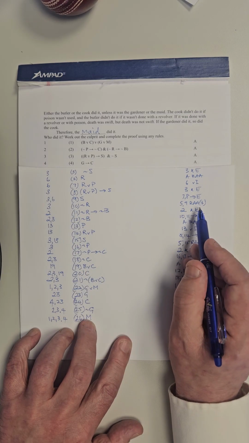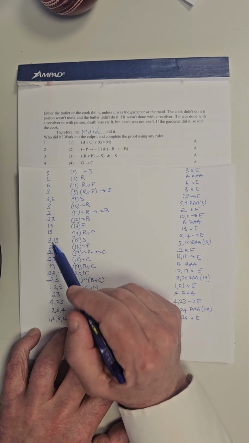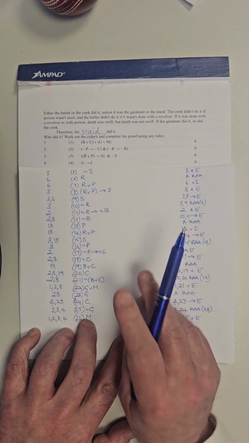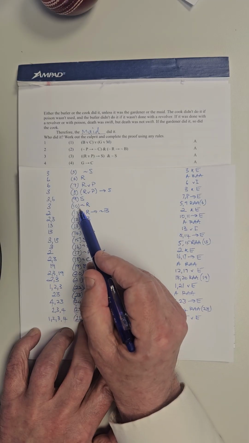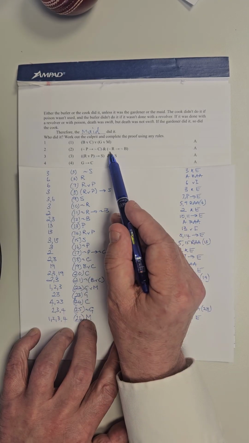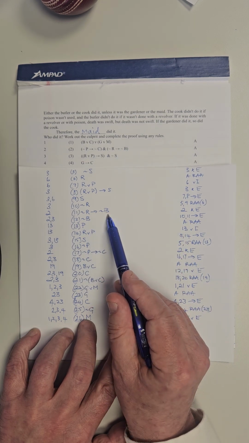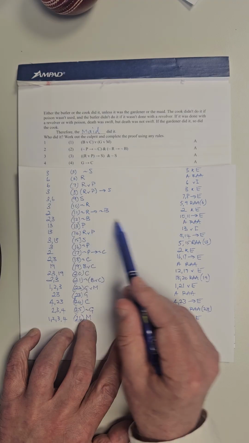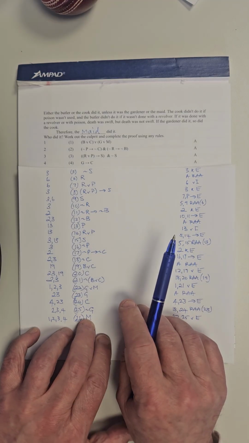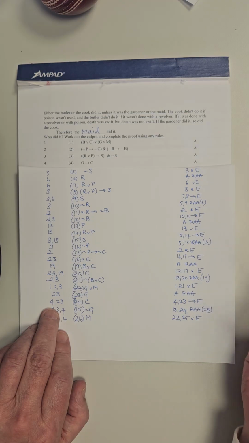They can't both be true, so the reductio assumption that gave rise to this inconsistency, namely R, is discharged by being denied. That gives us not R. We take the right-hand conditional from 2, if not R, then not B, and then we get not B by arrow elimination. The butler did not do it.